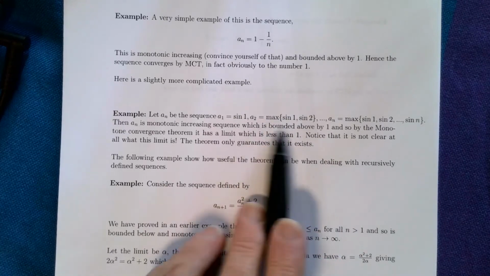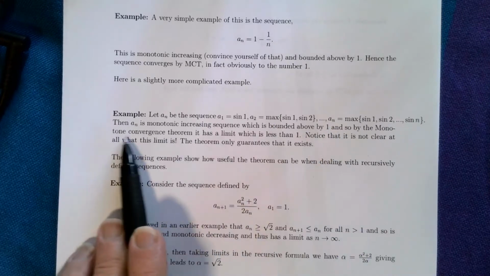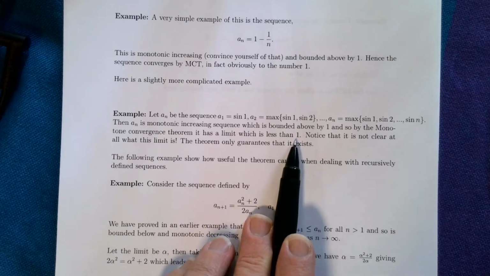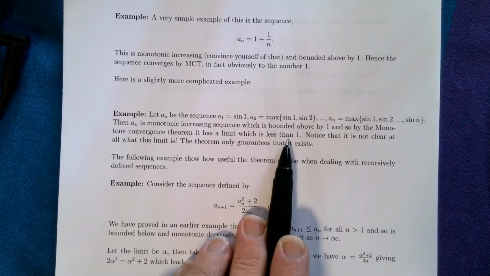And it's clearly bounded above by 1, because the sine of anything can't be bigger than 1. And so by the monotone convergence theorem, it has some limit which is less than or equal to 1. In fact, it happens to be strictly less than 1.